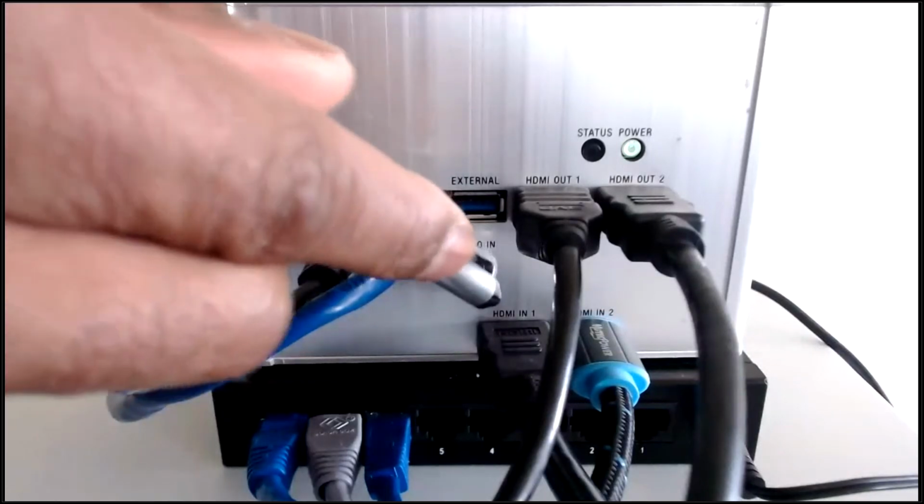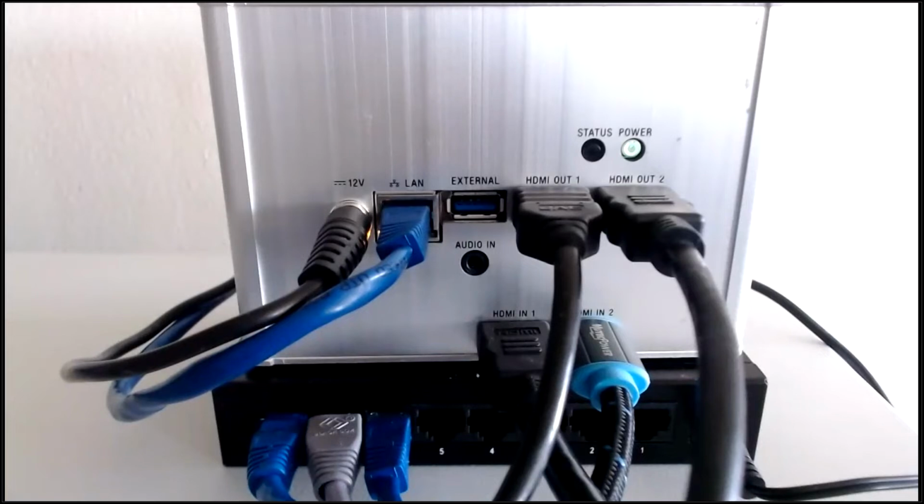You have your mic input. This allows for any audio mic to be ingested into the Edge Analytics box and take that audio and embed it over the HDMI output or the network IP stream. Last, you have your RJ45 network port, which allows for IP control of the box and configuration or IP streaming. And to the left of that, last but not least, you have your power.